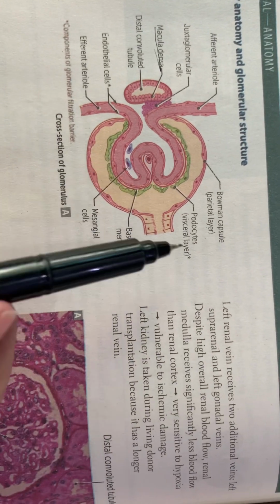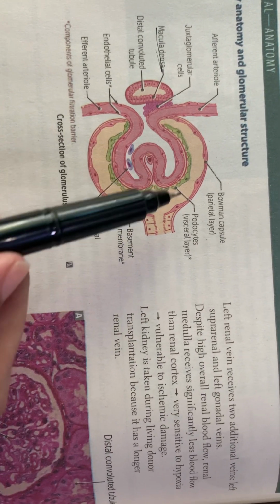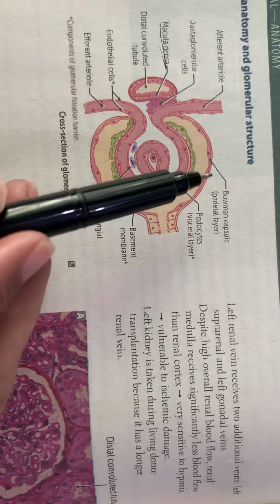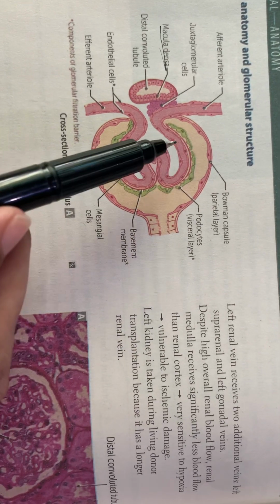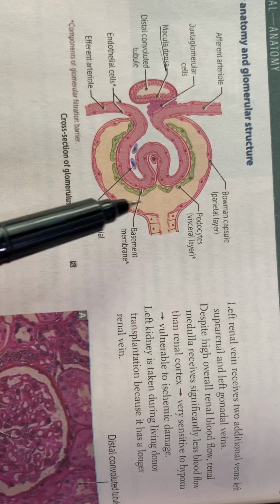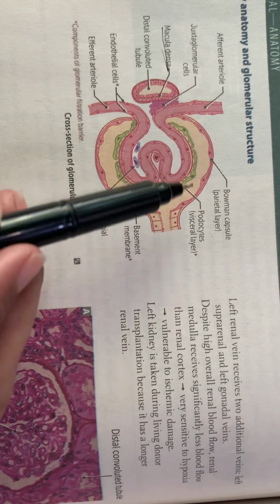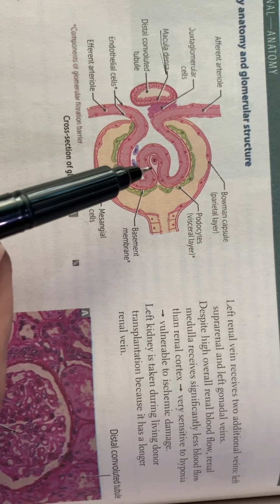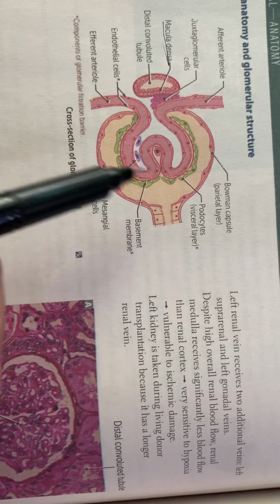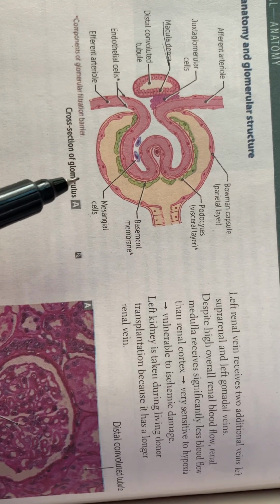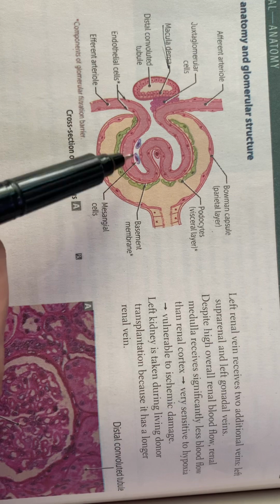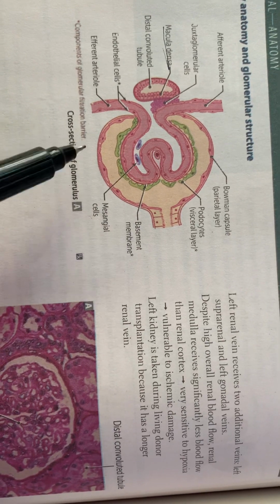And these are the podocytes which are present in the visceral layer of the Bowman's capsule. This is the parietal layer and this is the visceral layer, and these are the podocytes which play a role in the selective filtration of the substances. And these are the mesangial cells, and this is the basement membrane of the glomerulus.